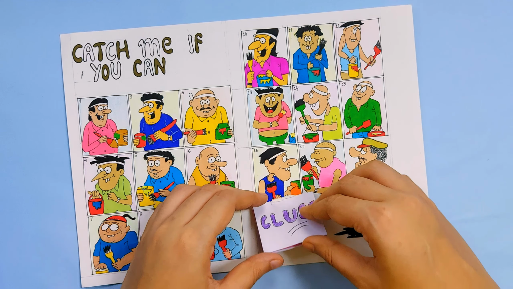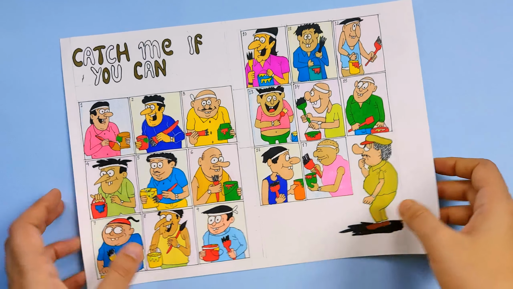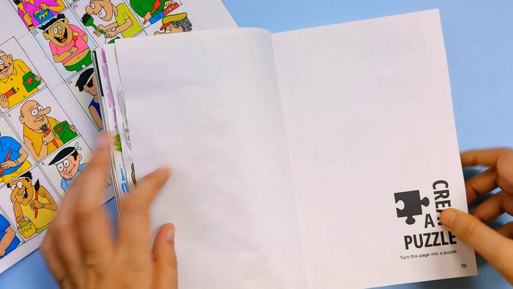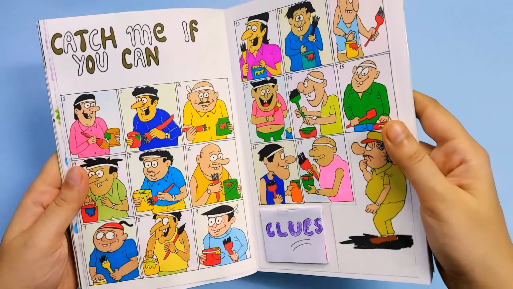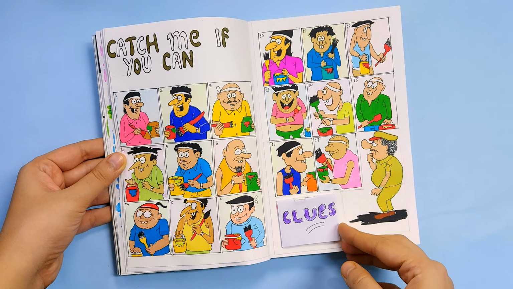And now the little booklet of clues is ready. This is how the page finally looks. Now all that's left to do is stick it to the book and we can solve this puzzle. I really like how this page turned out and I hope you like it too. Let me know in the comments what you think of this page.